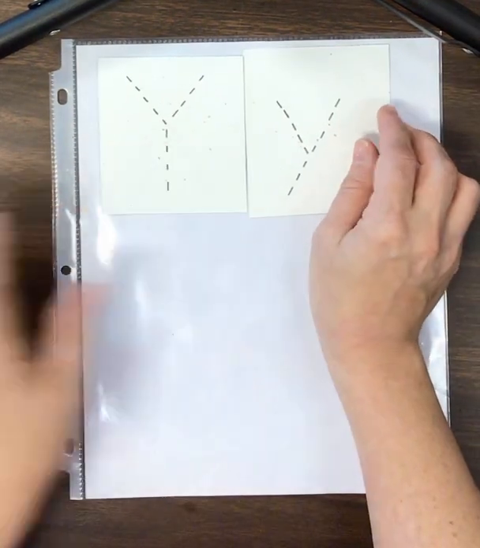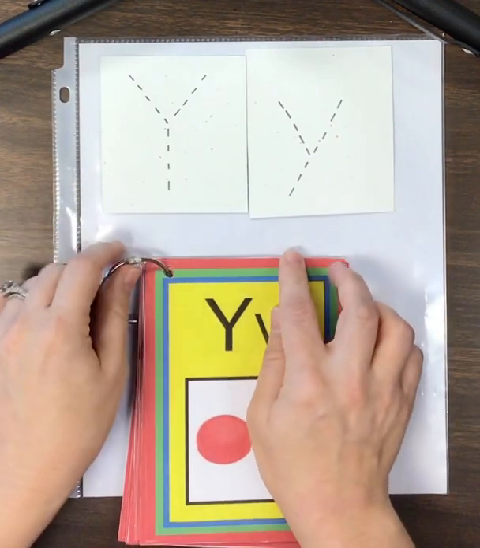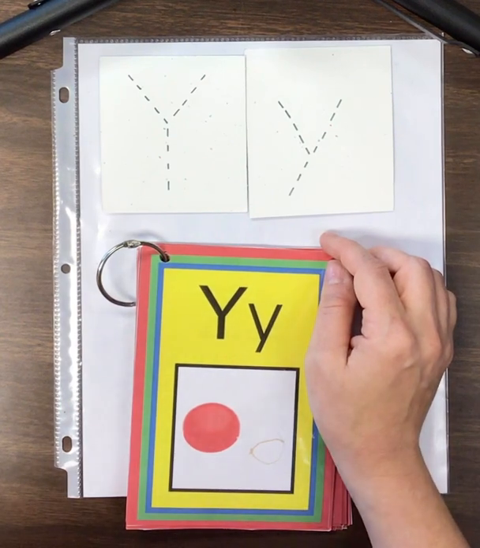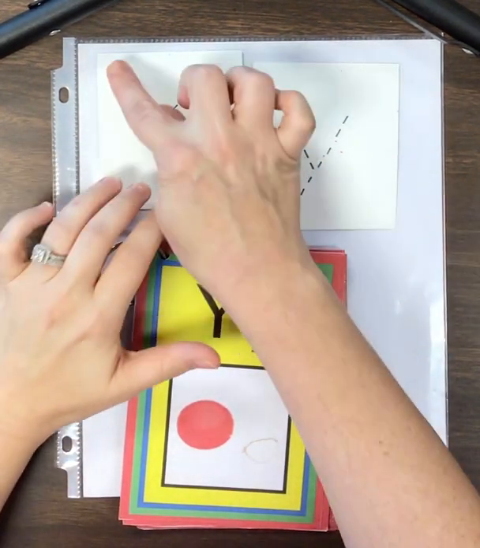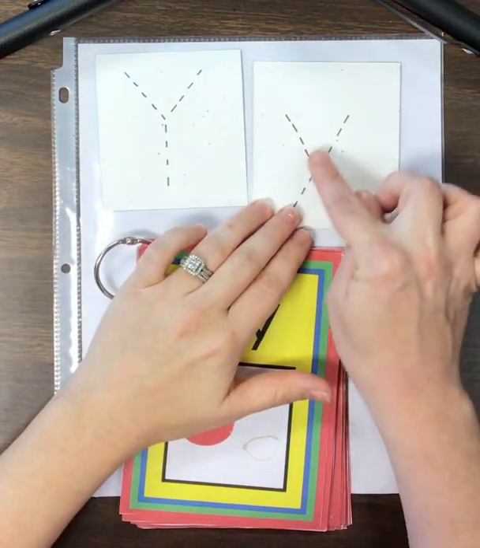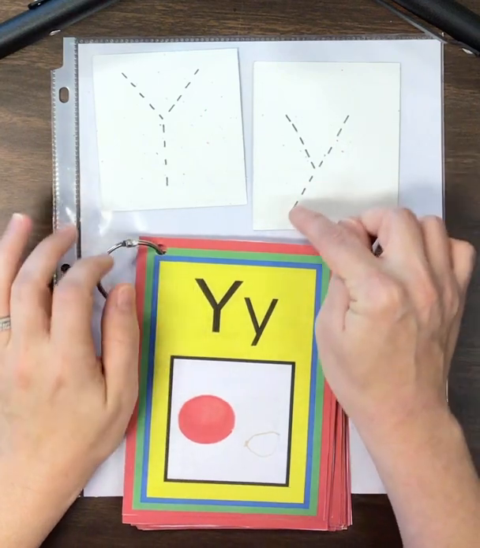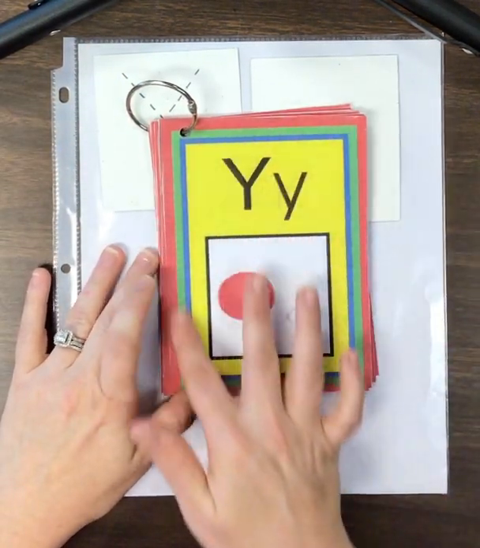All right, let's go ahead and look at our letter cards for the letter Y. What do you notice about these cards? What is different between the two letters? One of them is bigger and one of them is smaller. You are so right. They both have the same type of a shape at the top, don't they? Except for this one goes straight down and that one does what? It slants, doesn't it?